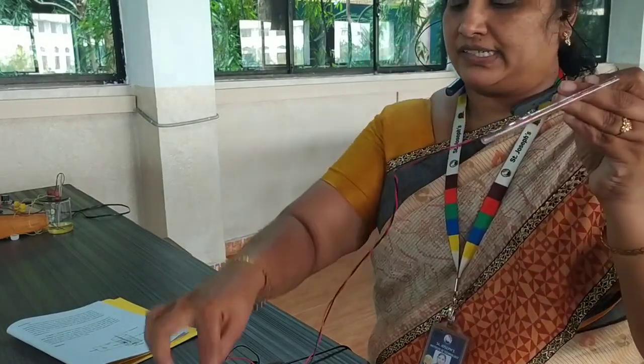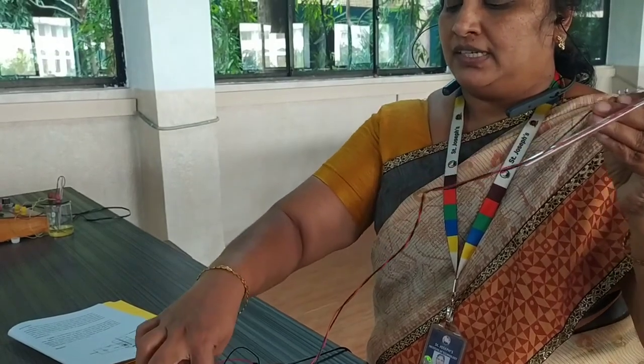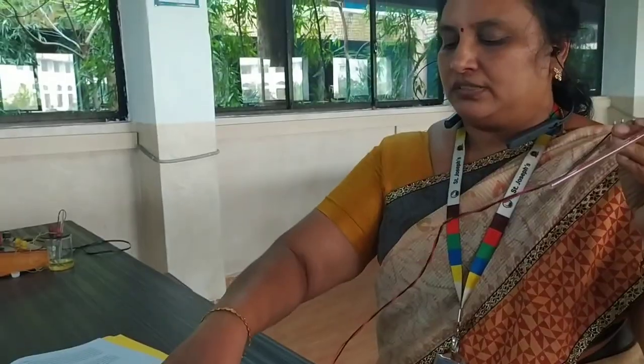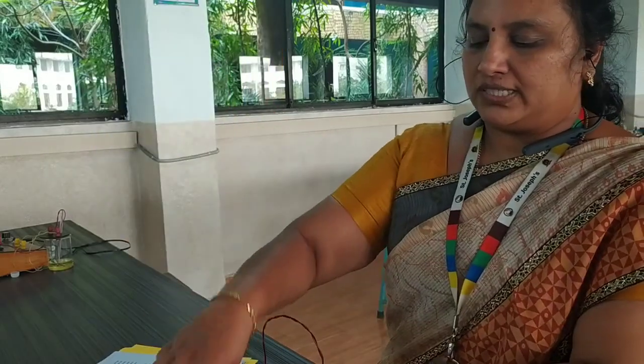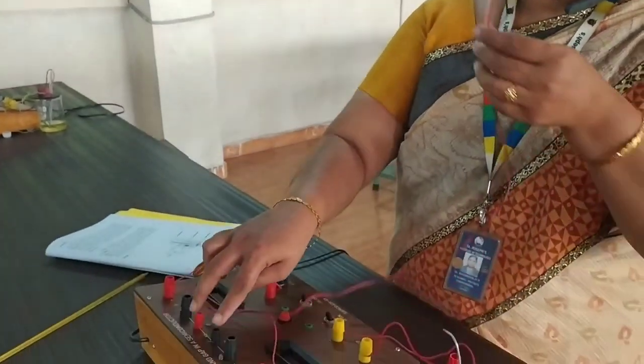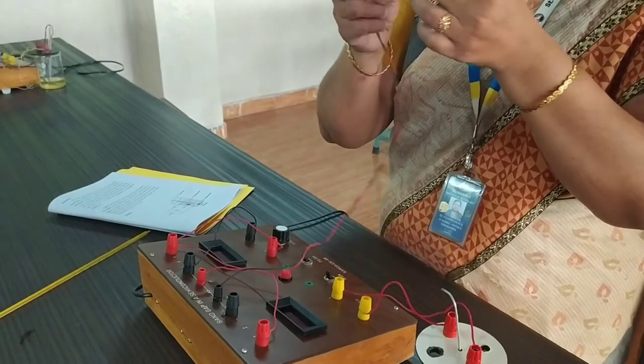So the black color is connected to the negative of the ammeter and the positive is connected to this, and hence the circuit is closed. In the same way, we have closed the circuit by connecting everything: battery, voltmeter, ammeter, and in between we have connected the diode.